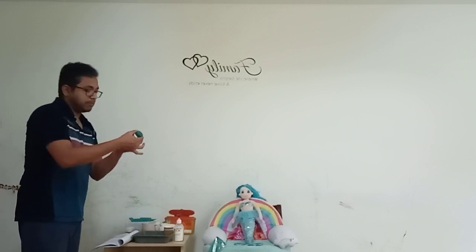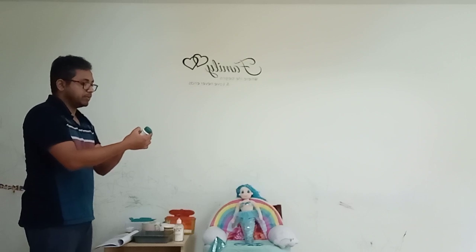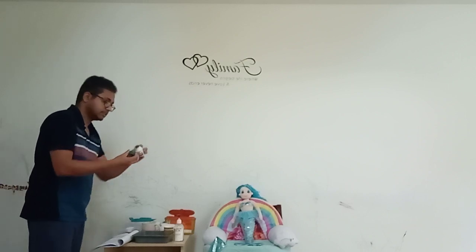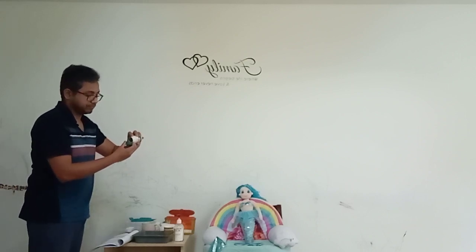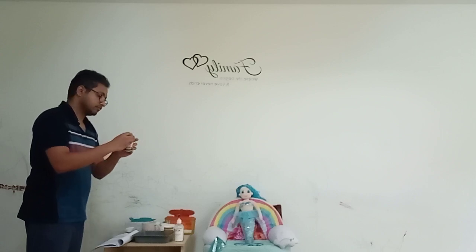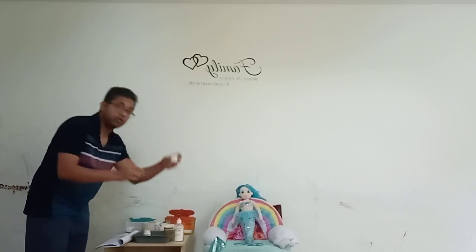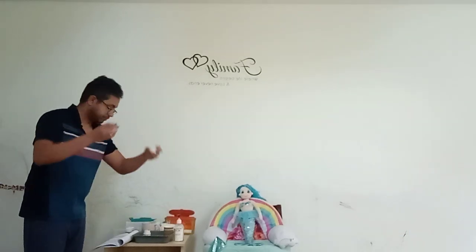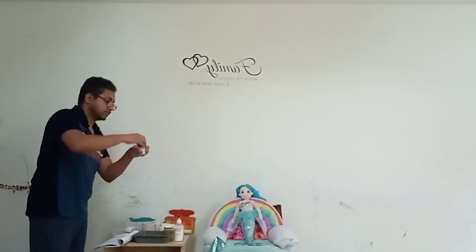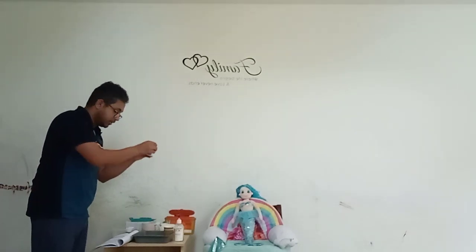So the tablets in it is 250 milligram. So I am going to take 2 tablets. I am going to put them in a pot. I am keeping the medication in the tray.